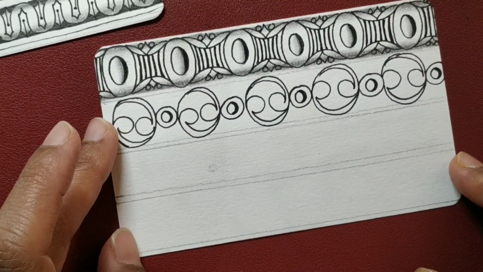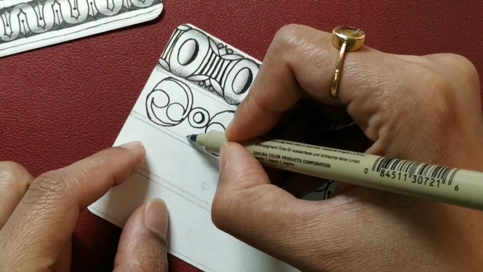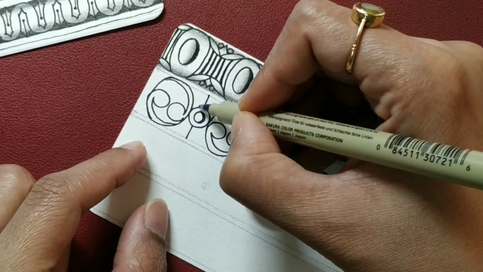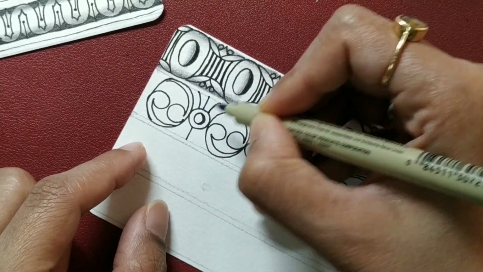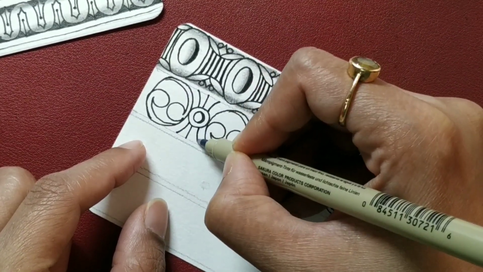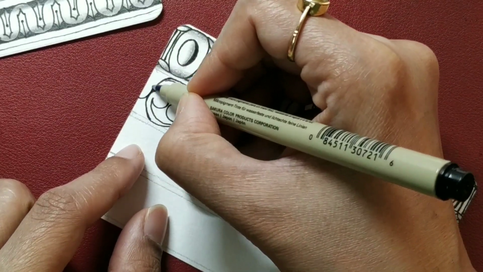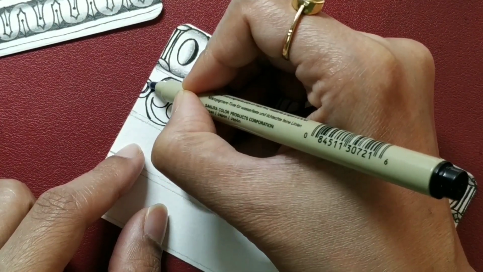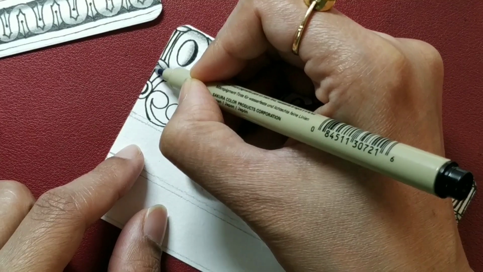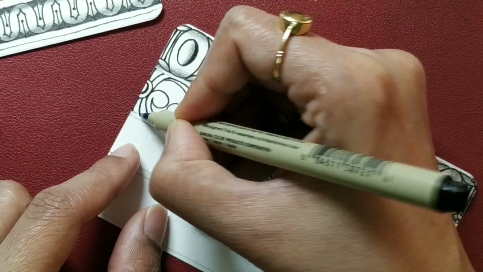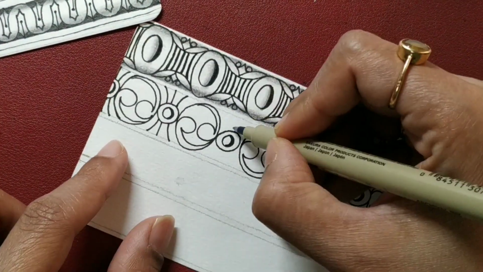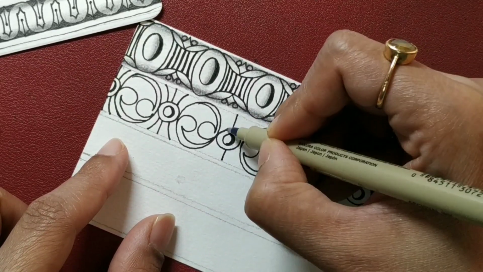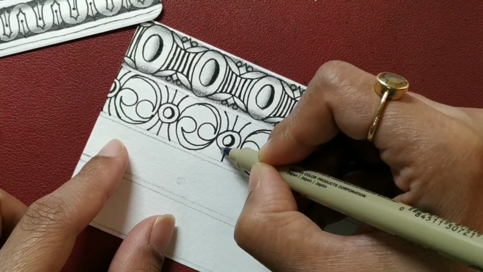Right, done with that. Now the third step, I'm going to add one straight line and two curved lines on both sides like this. So one hidden one here, curved line, straight line, curved line, right? Straight line, curved line, curved line.